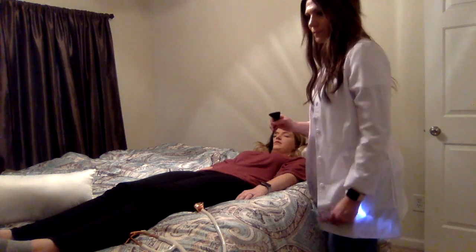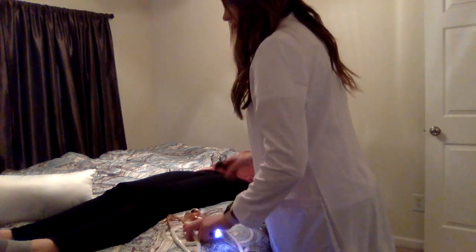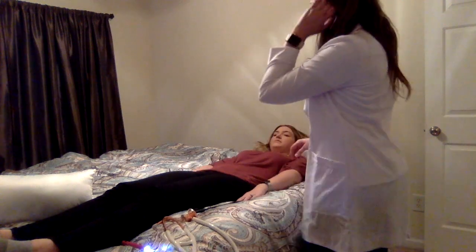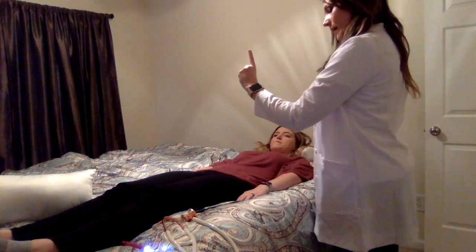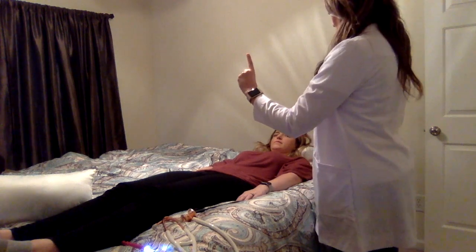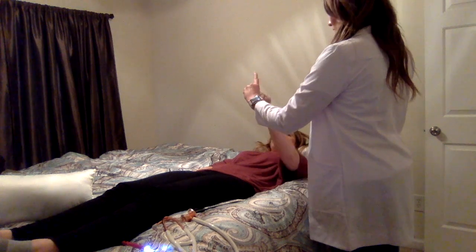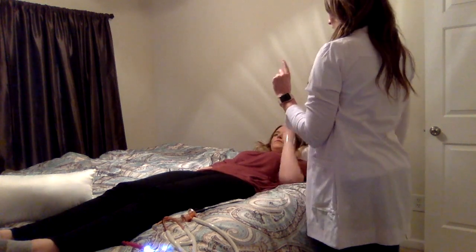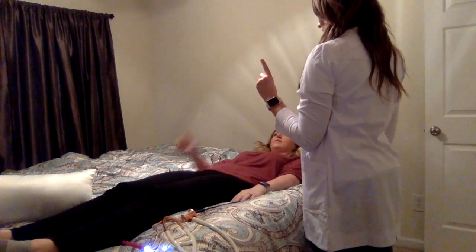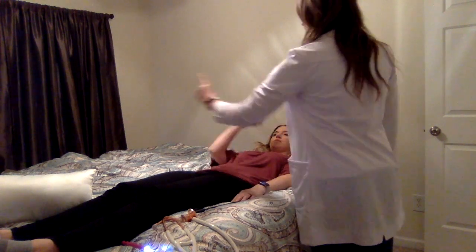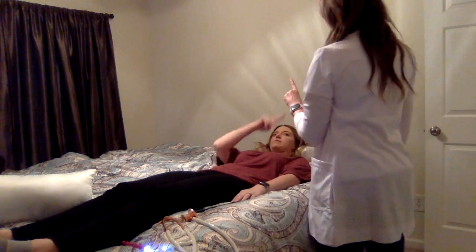Left. Very good. Okay. You can open your eyes now, Chelsea, and I'm going to ask you to, with your right hand or left hand, touch your nose and touch my finger. Nose to finger. Again, nose to finger. Again, nose to finger. Good. Now take your other hand and do the same thing. Your nose to my finger.